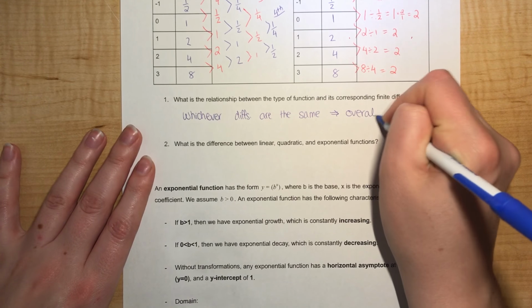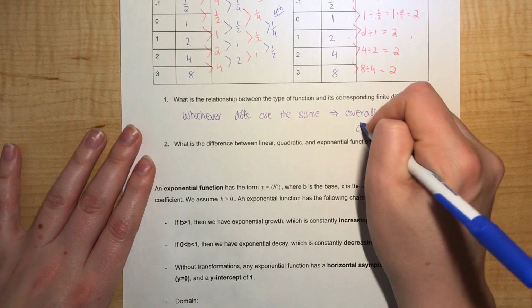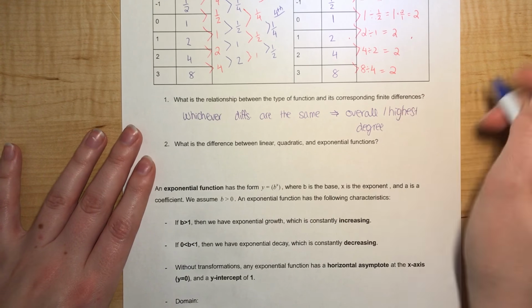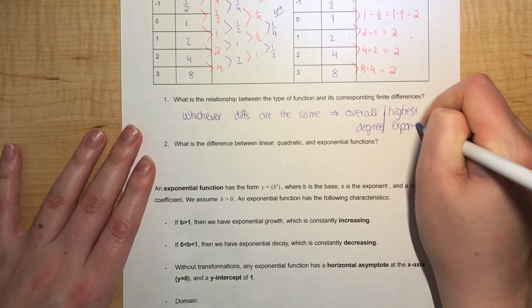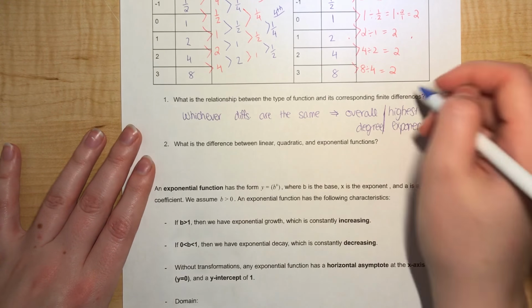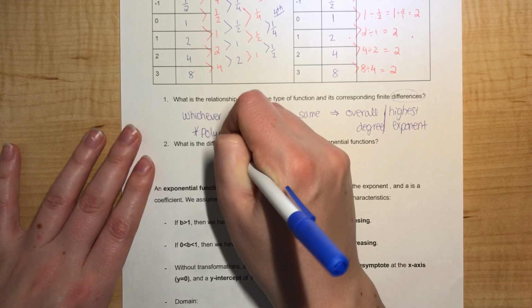That's your overall or your highest degree or exponent. Now because this is differences though, please make a note, this is going to be for polynomial.